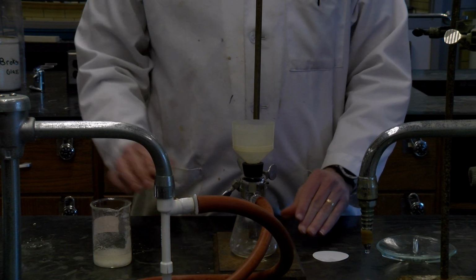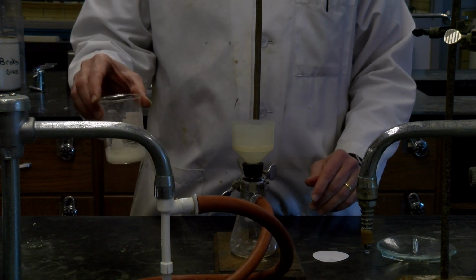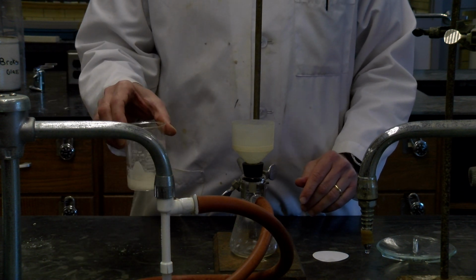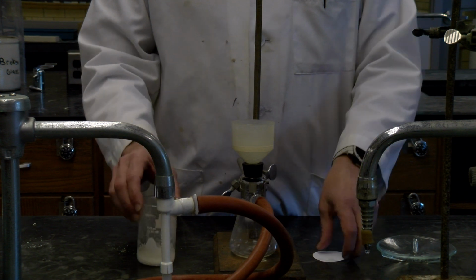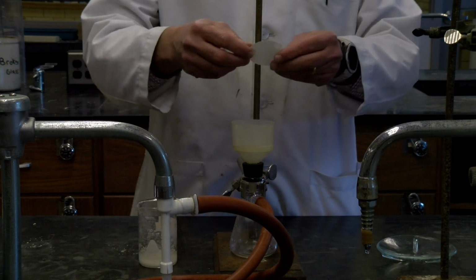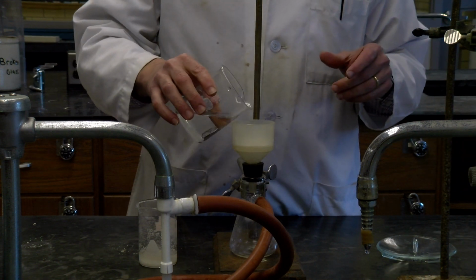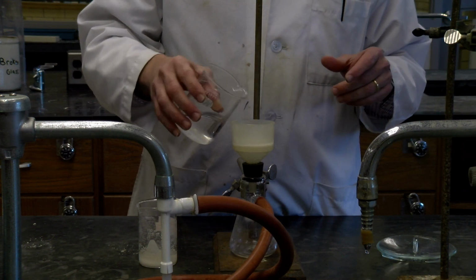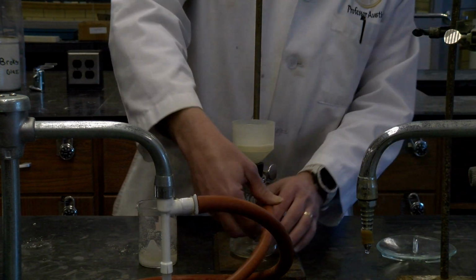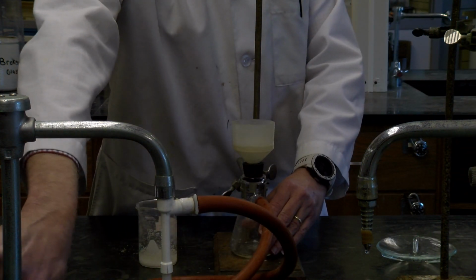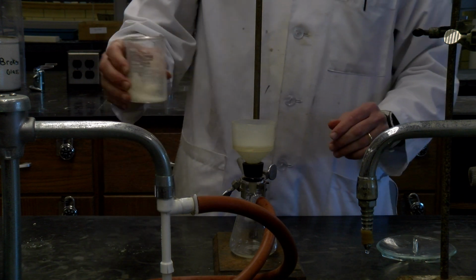So we're here to filter the fumaric acid. Again, it's cooled for about an hour, so I left it cooled for that long. And so again, just want to vacuum filter it. Again, piece of filter paper, just a touch of water to make sure the filter paper sticks down. This is connected, so we'll turn this on. And we're going to filter the fumaric acid.